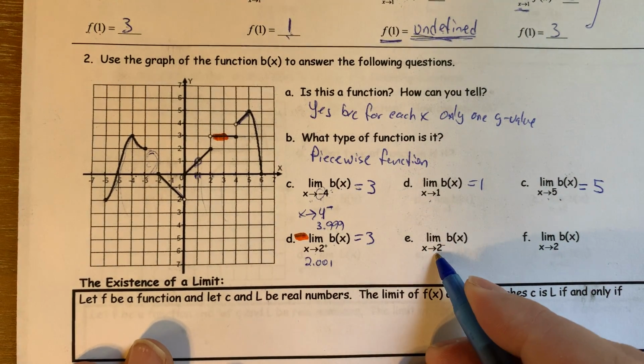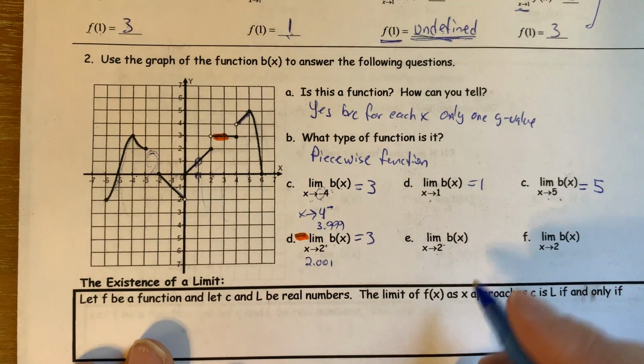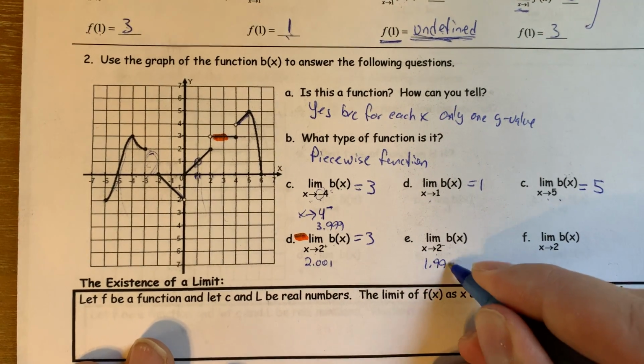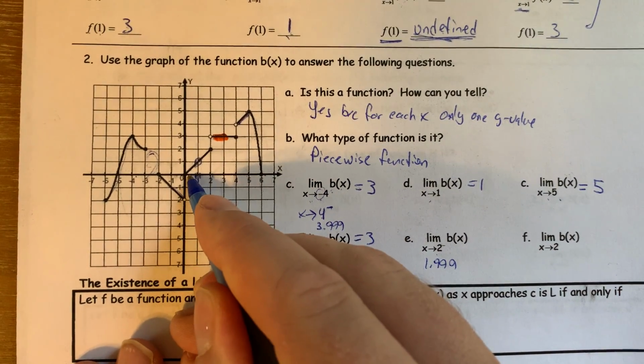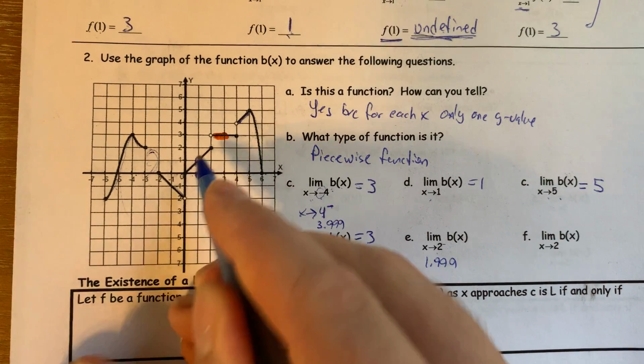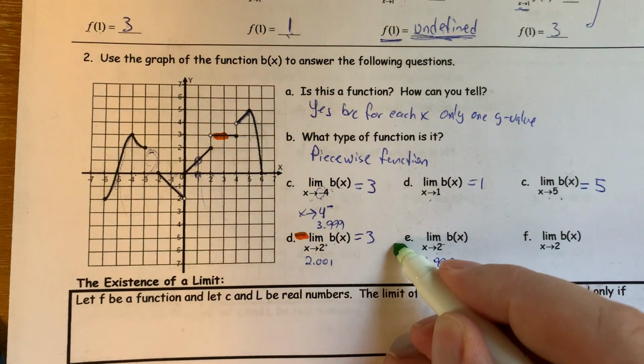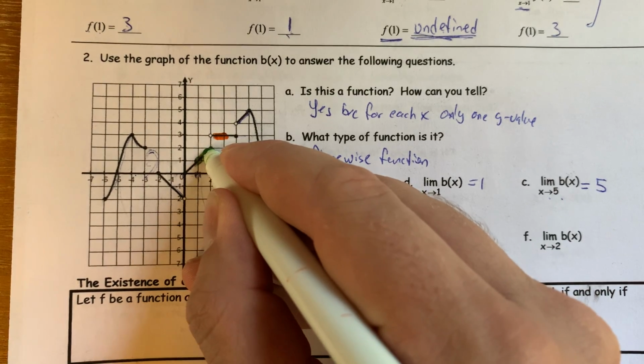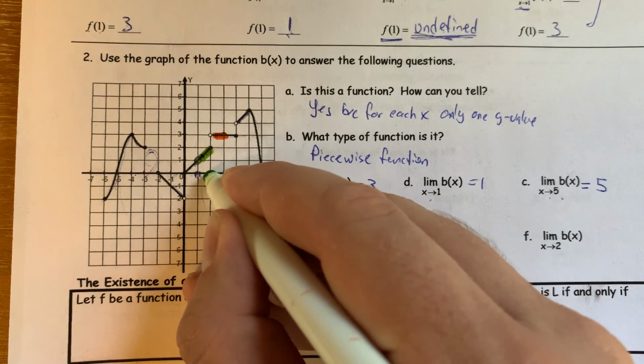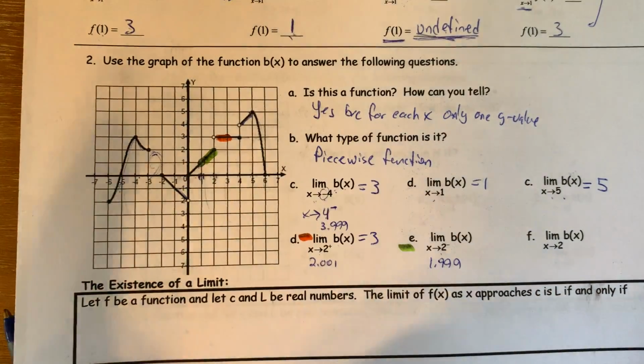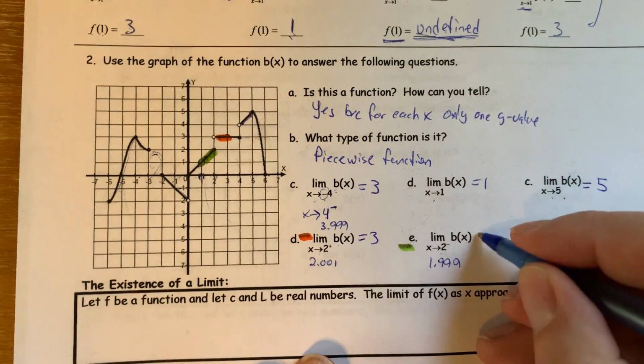What about as x approaches 2 from the left side? This is not -2. This is like 1.999. So when x gets really close to 2 from the left side, what is the y value getting close to? And here, as we come in from the left side, we can see that as x gets close to 2 from the left, the y values are getting close to 2.